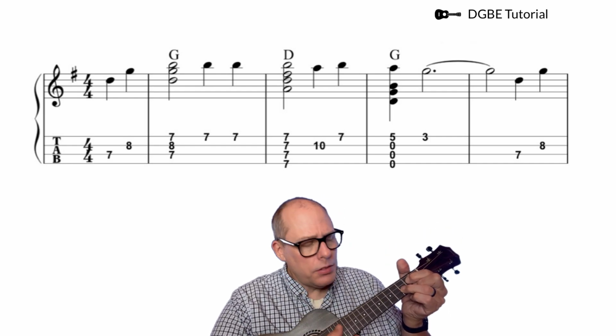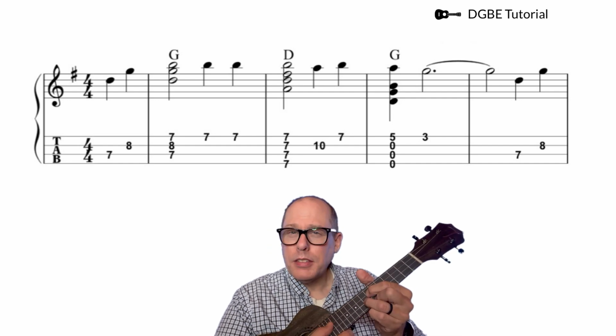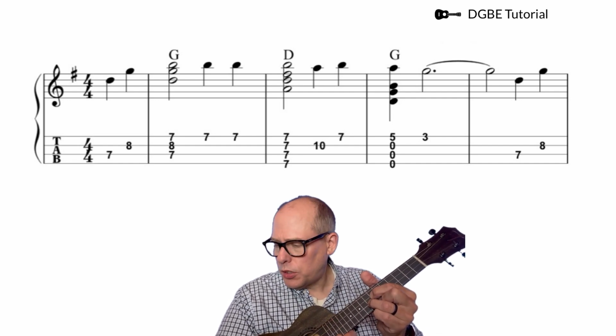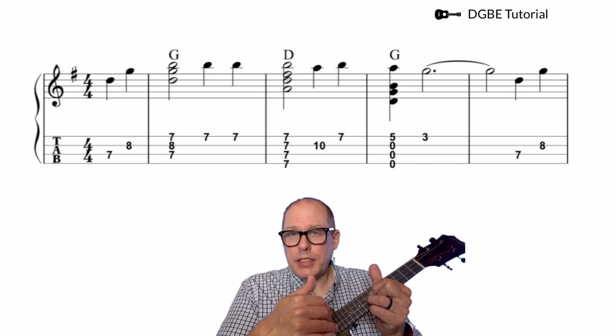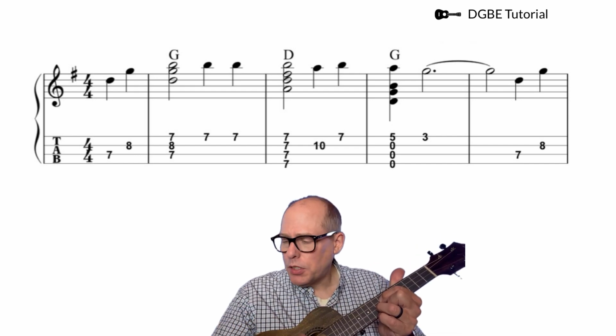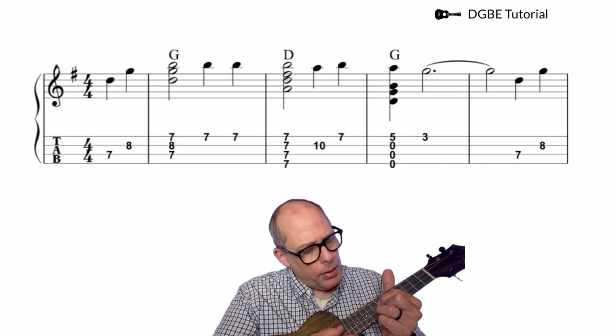Okay, if you play baritone, move that same shape up to the 7th fret and play strings 3, 2, and 1. Now just a little tip, if you didn't watch the GCEA tutorial on my arrangements, just play the top note if you just want to play melody.